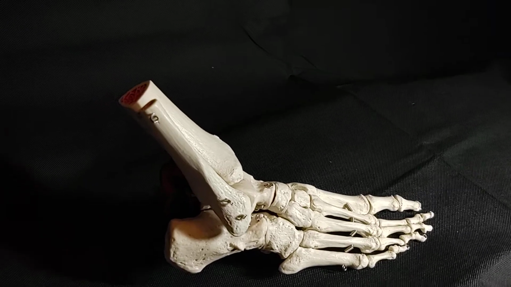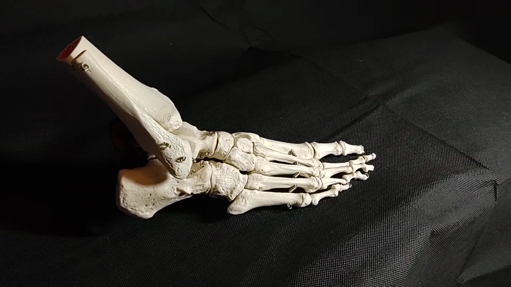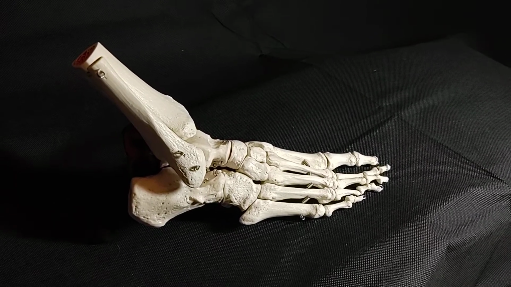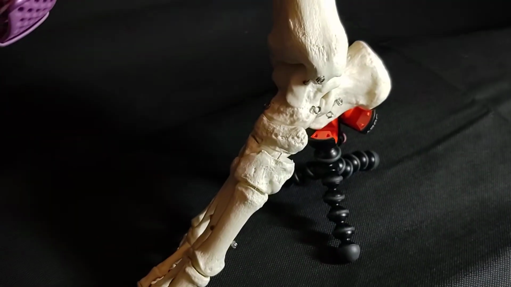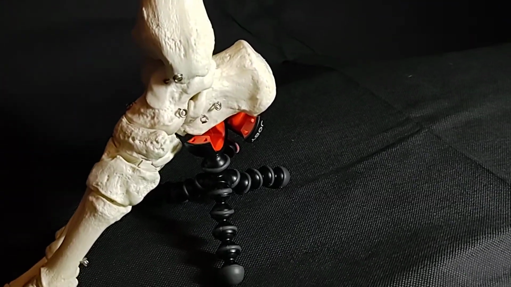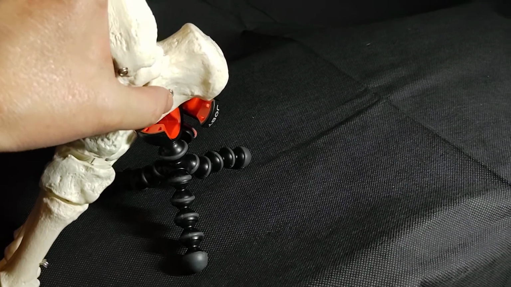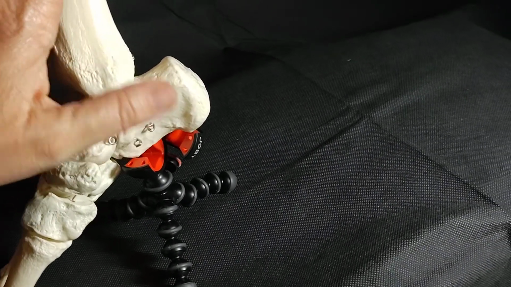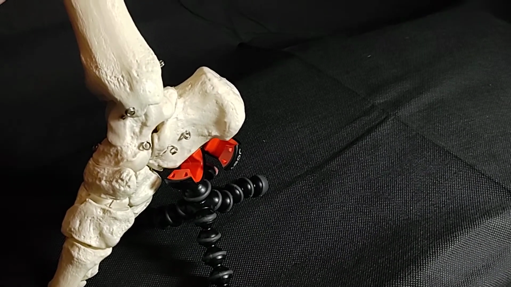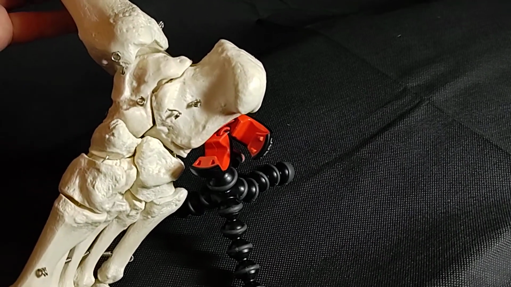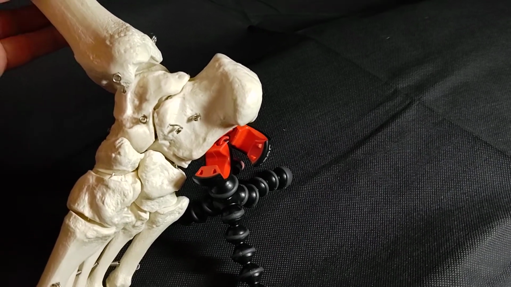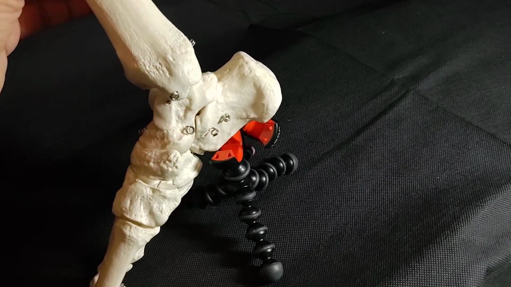Okay, so I'm going to turn the foot around and we are going to look at the medial side. I'm actually using my smartphone stand as a foot stand here. So now we can see the medial side of the calcaneus, and we have this little structure here that's just inferior to the talus. It's called the sustentaculum tali, and I'm going to lift it up a little bit so you can see it. That is palpable on a person's foot, that sustentaculum tali, so that's pretty cool.